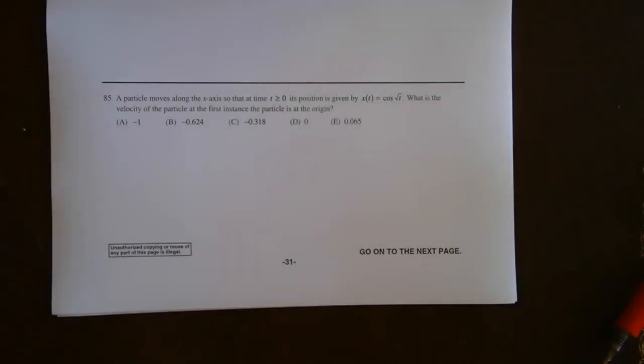Okay, 85. For number 85, it's a particle moving on the x-axis for time t greater than or equal to 0. Its position is given by x of t equals cosine of the square root of t. What is the velocity of the particle at the first instance the particle is at the origin? So what we're going to have to do is find the time that it's at the origin, and then find the derivative of this to get the velocity. And whatever time that is, we're going to put in. We're going to do this completely on the graphing calculator.